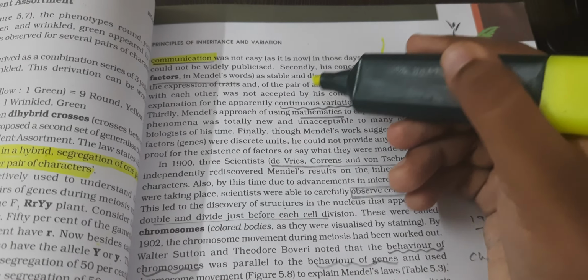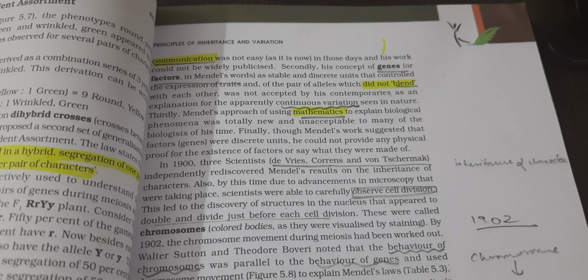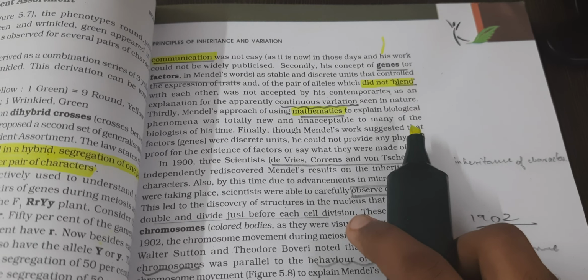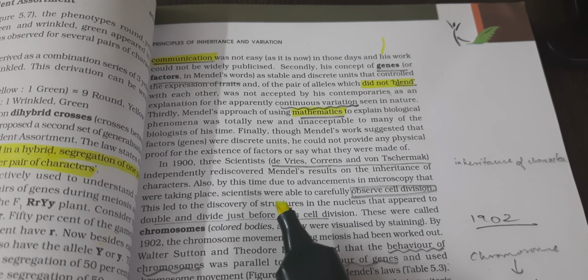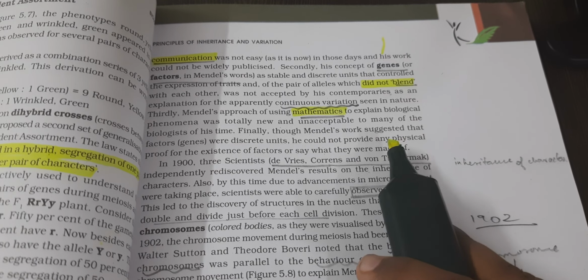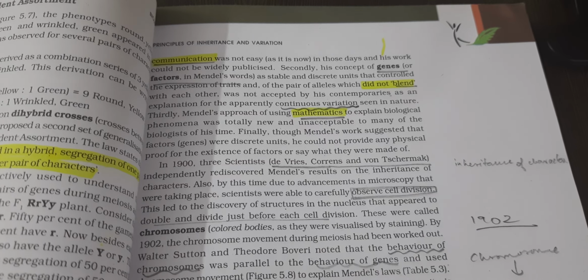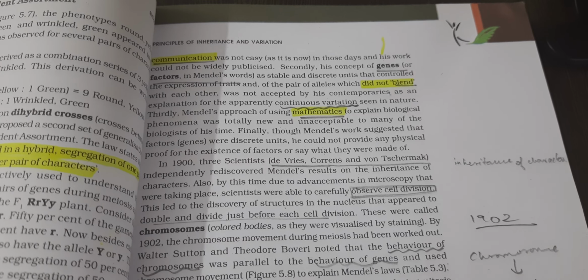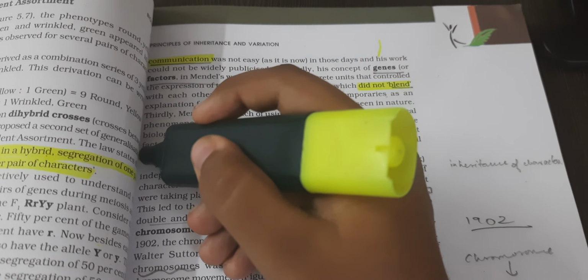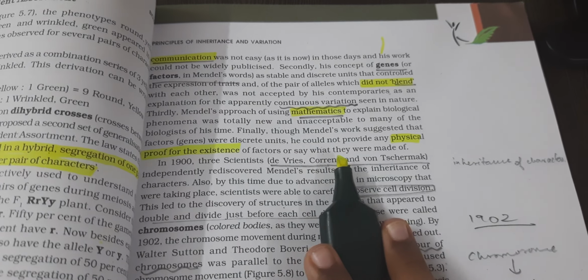Thirdly, Mendel's approach of using mathematics to explain biological phenomena was totally new and unacceptable to many of the biologists of his time. Finally, though Mendel's work suggested that factors (genes) were discrete units, he could not provide any physical proof for the existence of factors or say what they were made of.